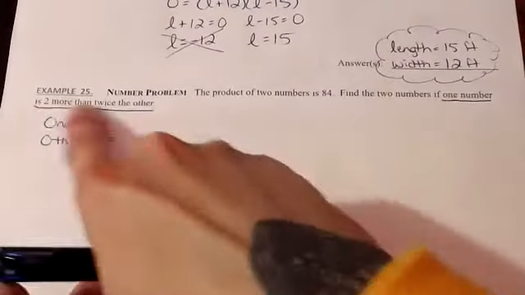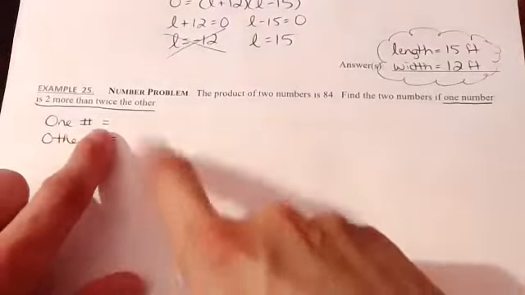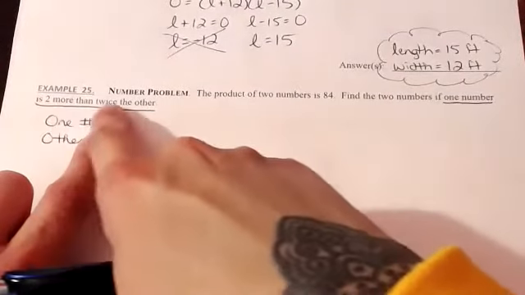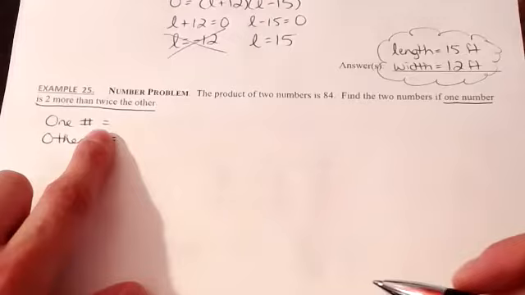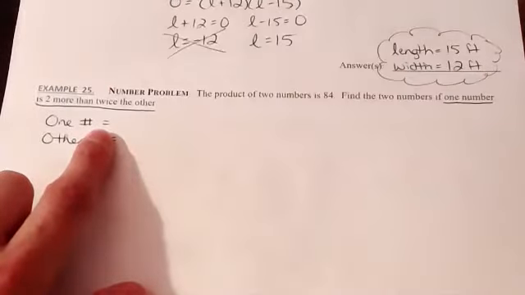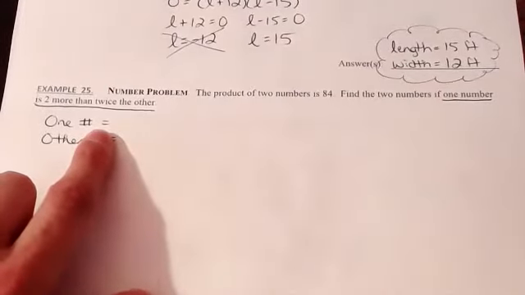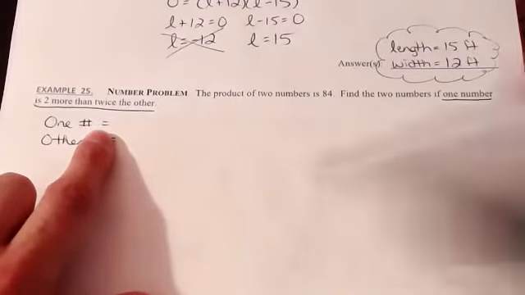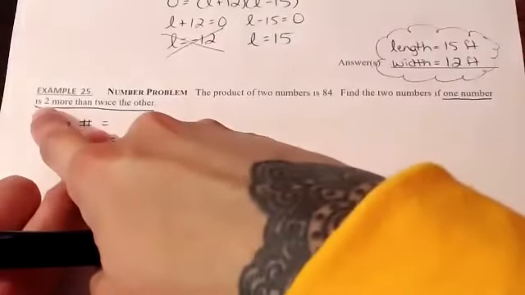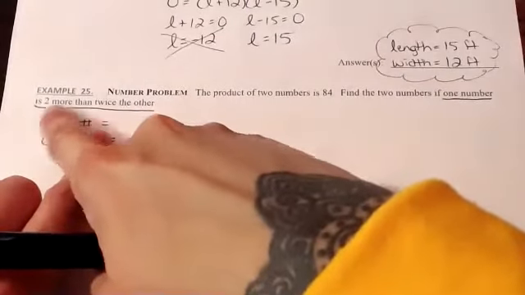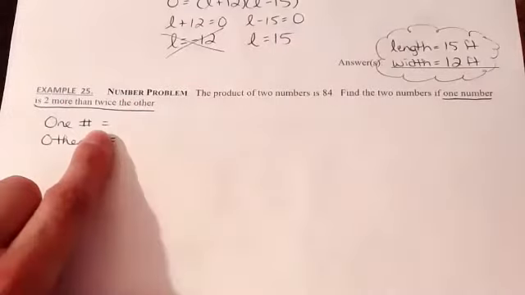How do I write that algebraically? One number is, how do I write that? Can we get variables first? You can tell me which one you want. I guess like A and B. Yeah, sure. But in which case, having said that, how would you write word for word two more than twice the other?